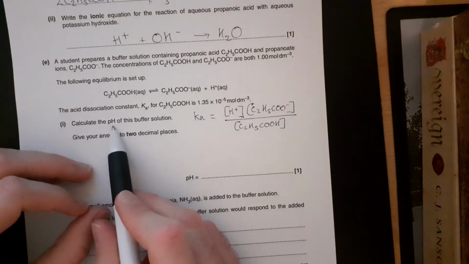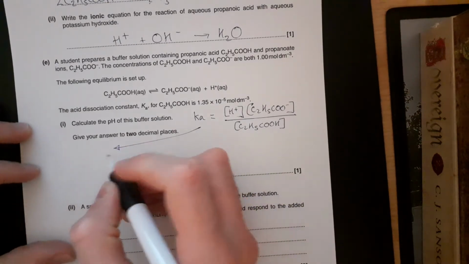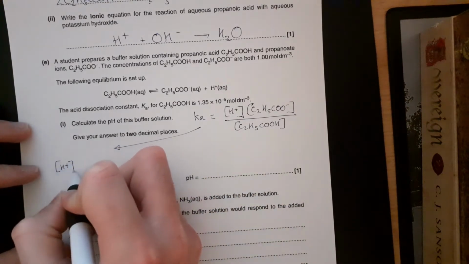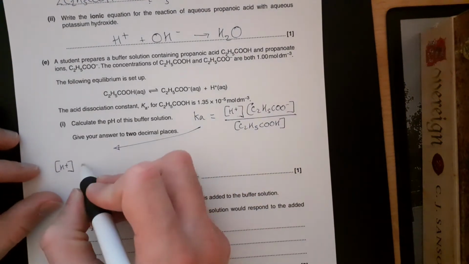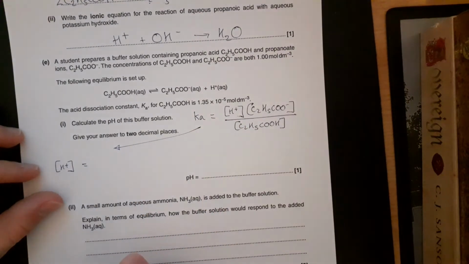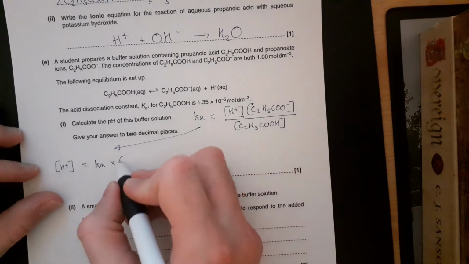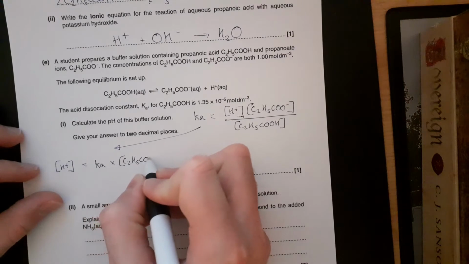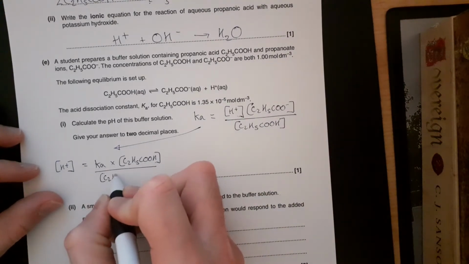And we want the pH, right? So we want the H+ concentration. So we need to rearrange this. Remember, this is a buffer solution, so we can't do any shenanigans with H+ squared or anything like that. Going to have to just rearrange this as it is. So it's going to be Ka times this one divided by the propanoate ions.